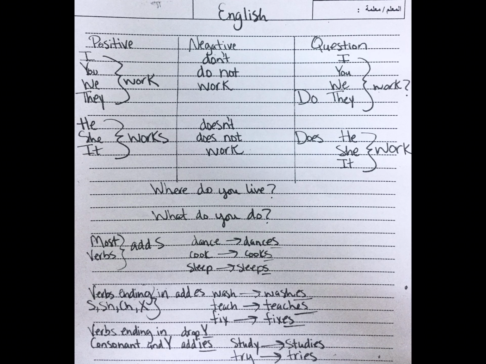For he, she, it, he doesn't work, she doesn't work, and it doesn't work. For the question, we say do you work, do they work? And for he, she, it, does he work? Does she work? Does it work? So that's how we make the sentence.